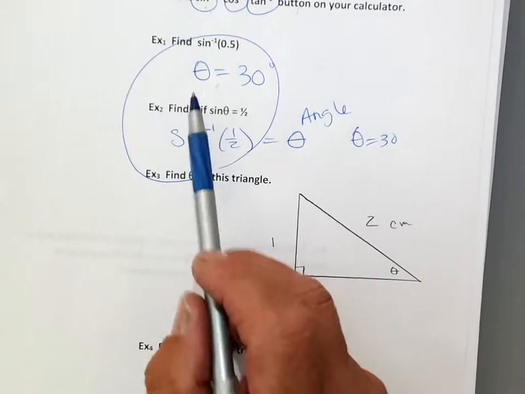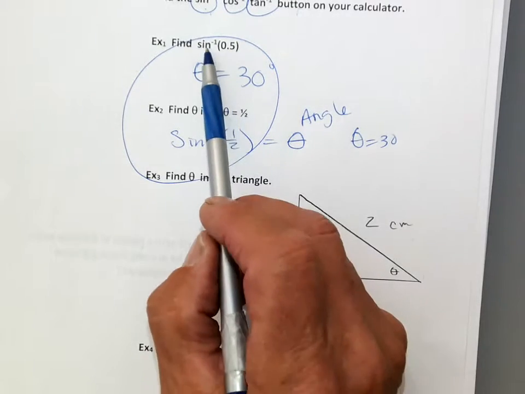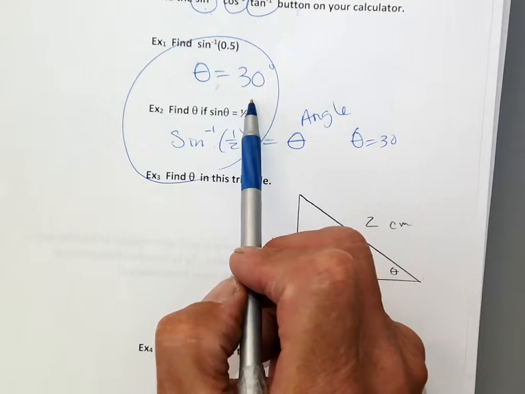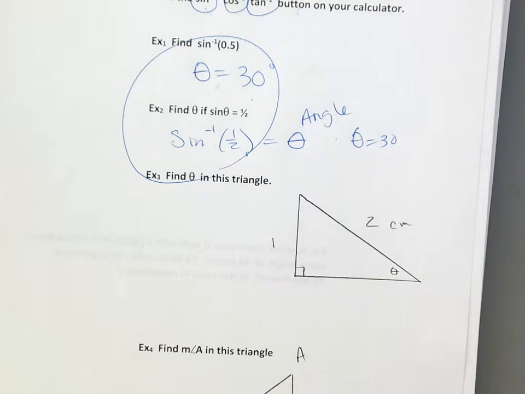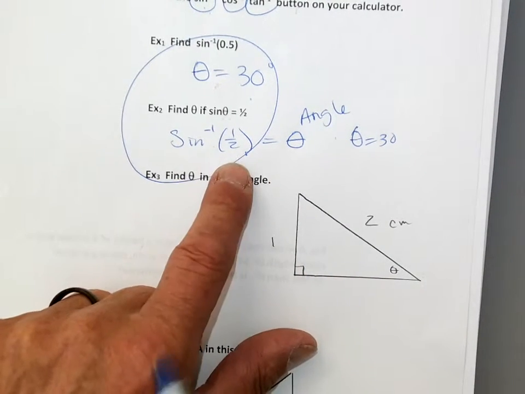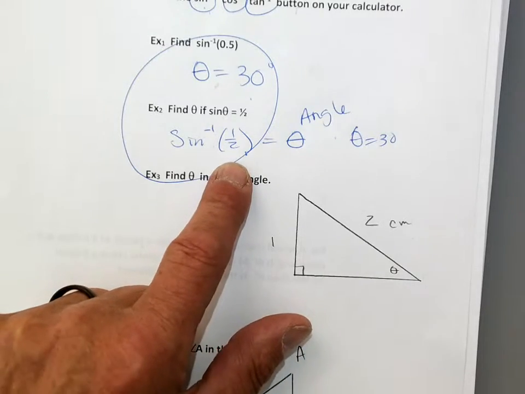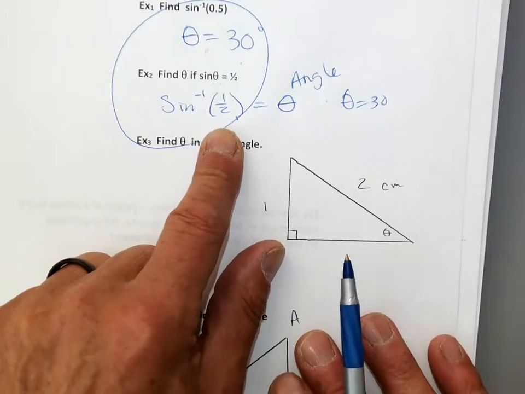One is saying to find the angle, you push the sine inverse, and when I did the sine inverse of 0.5, I got 30. They're the same question, so the angle is 30. Whenever you hit the inverse button, you find the angle. I'm being really repetitive, aren't I? Say it another 6 times, and maybe it's going to sink in.